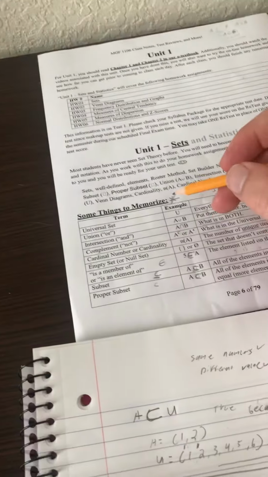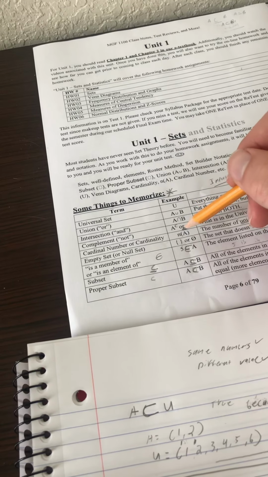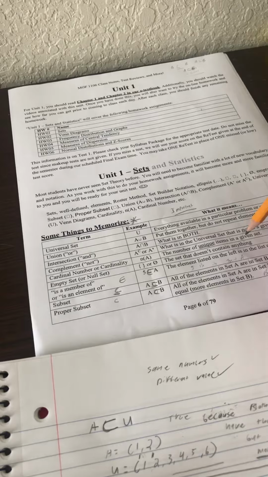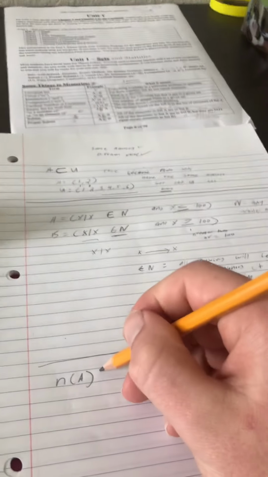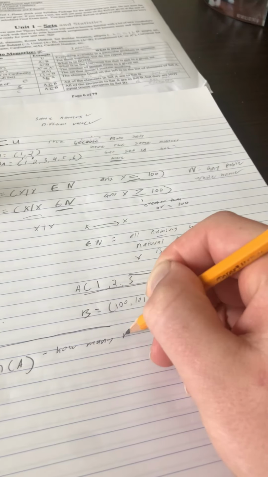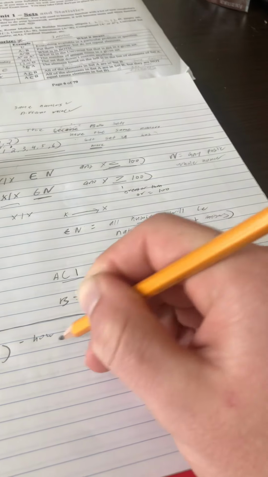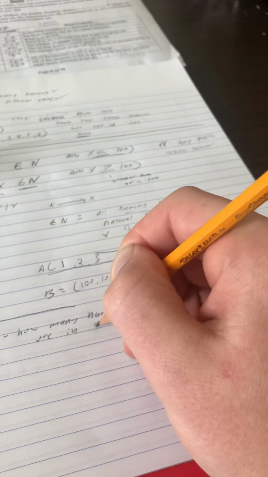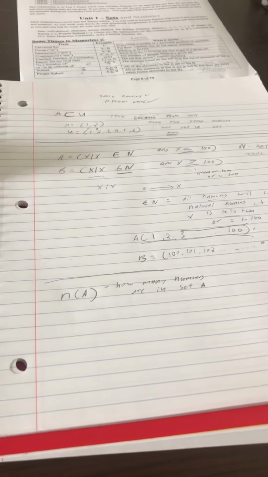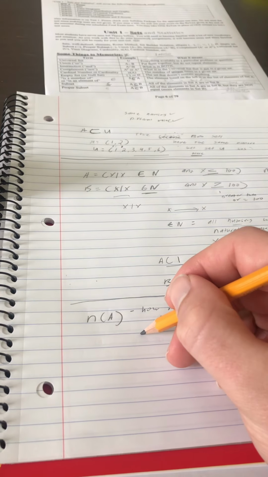Let's look at our answer sheet, and we can see that it's the number of unique items in a given set. This is asking how many numbers are in set A. Let's figure that out.